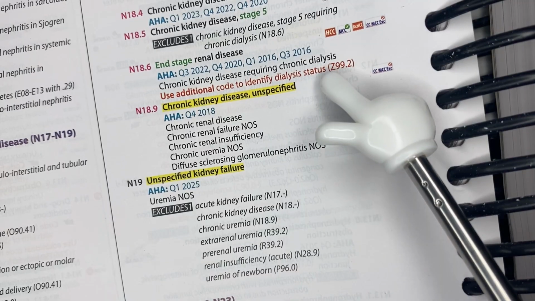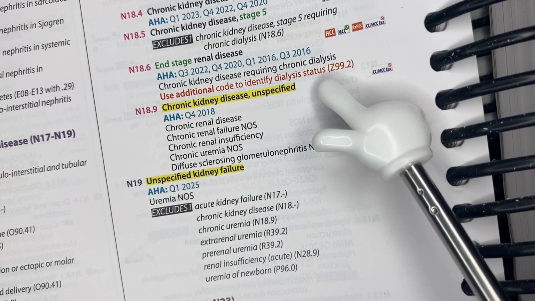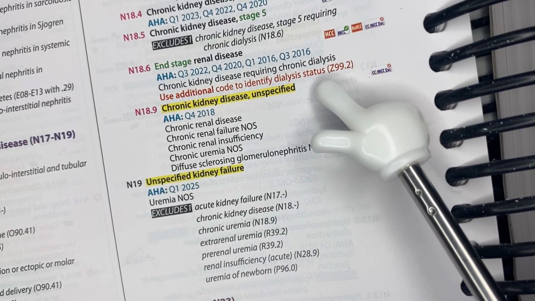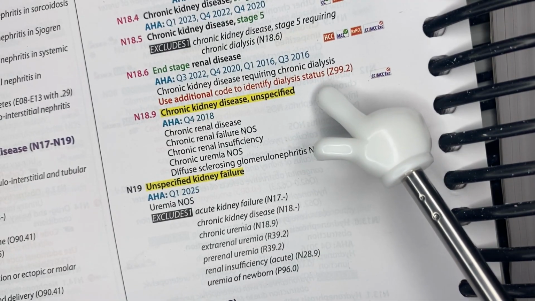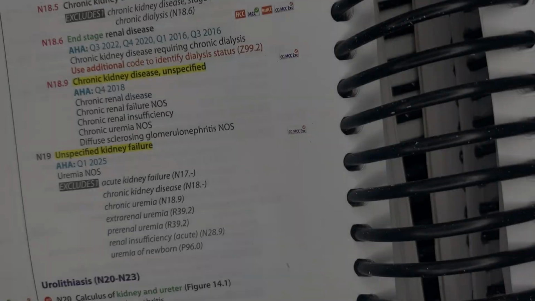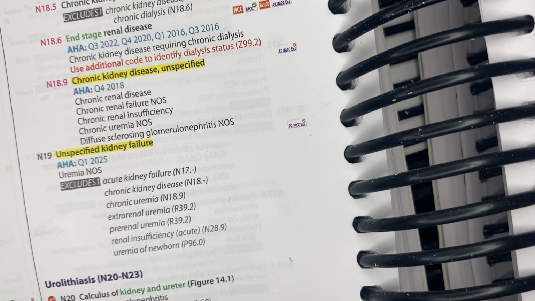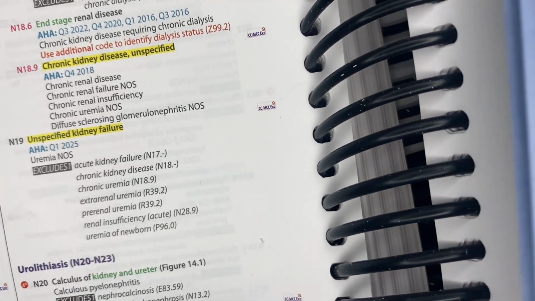And that's a Z code, right? So now that this patient has end stage, they're dependent on dialysis for treatment. Now we're going to go and look for our Z99.2.